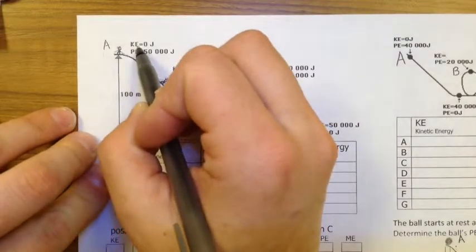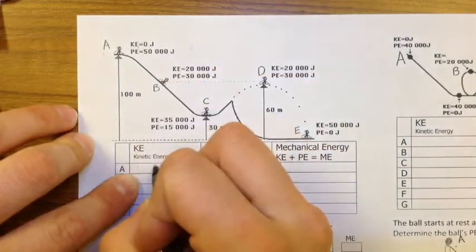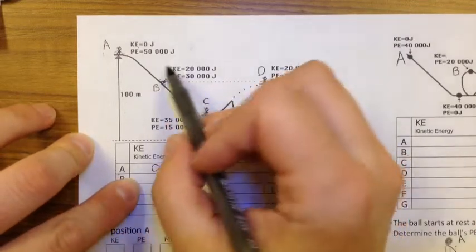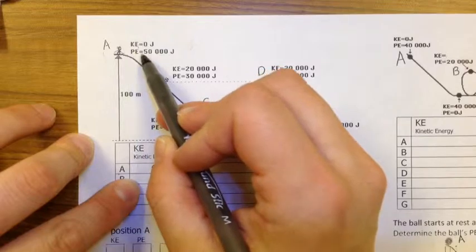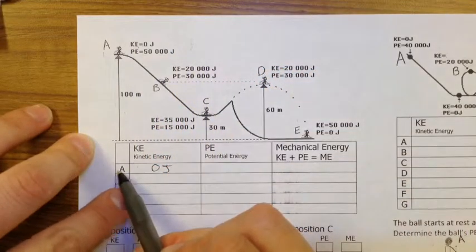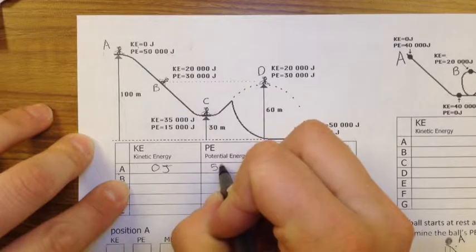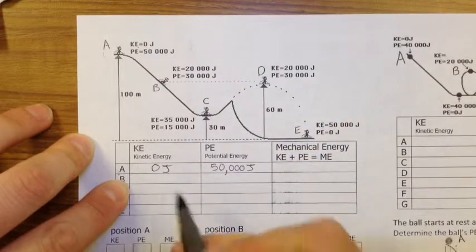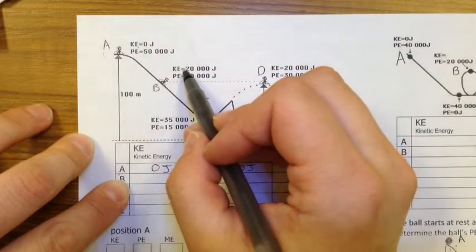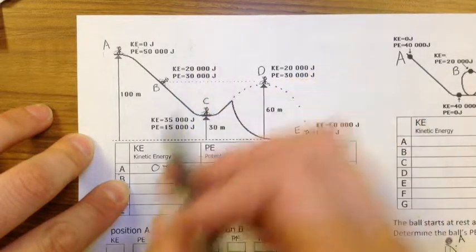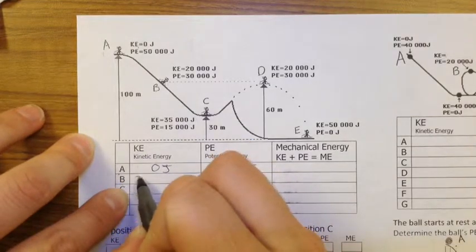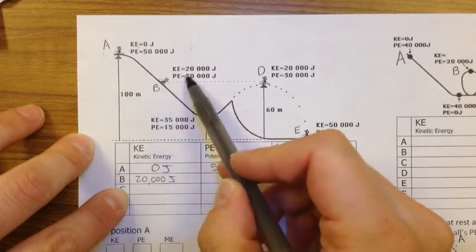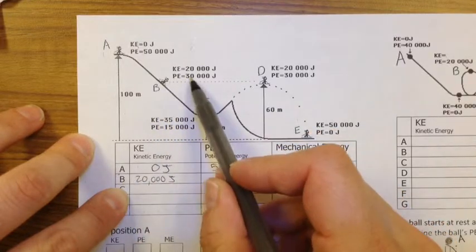So, at position A, we have a kinetic energy of 0 joules. At position A, the potential energy is 50,000 joules. Next, position B, kinetic energy, 20,000 joules. Position B, potential energy, is 30,000 joules.